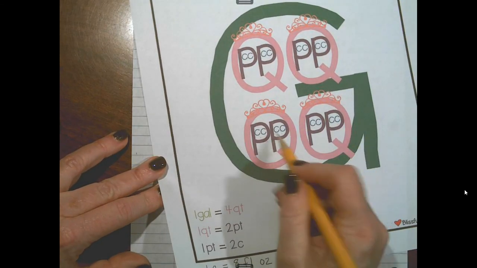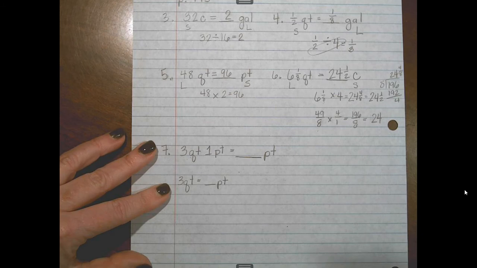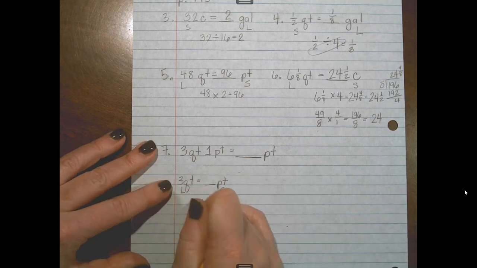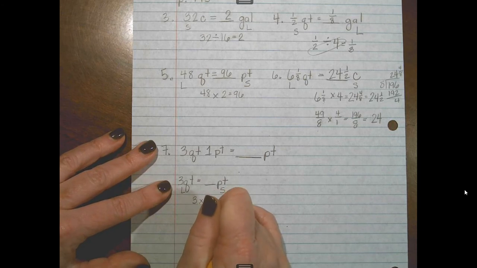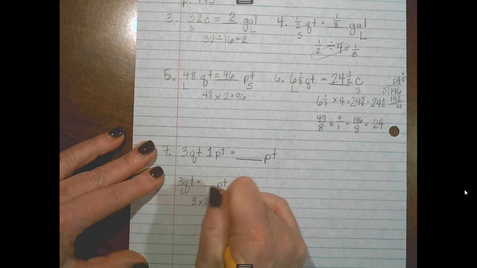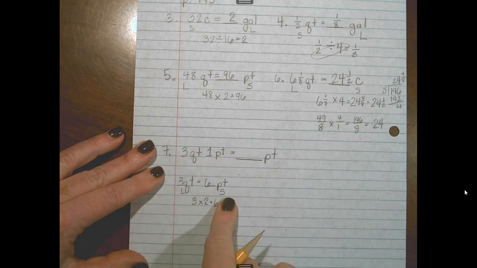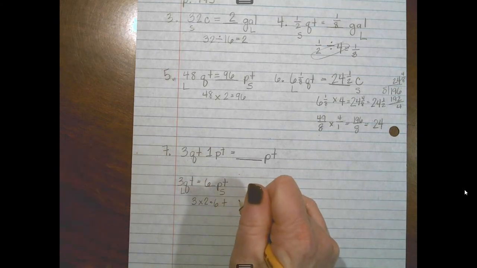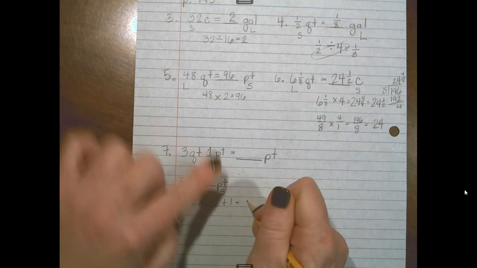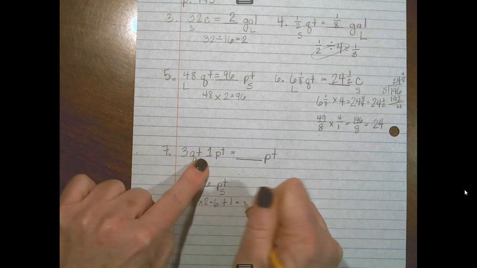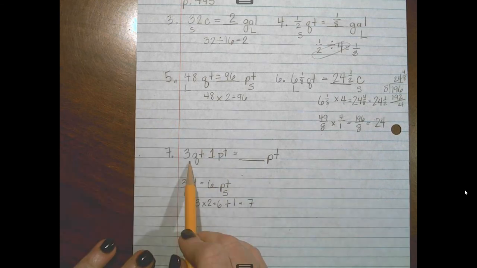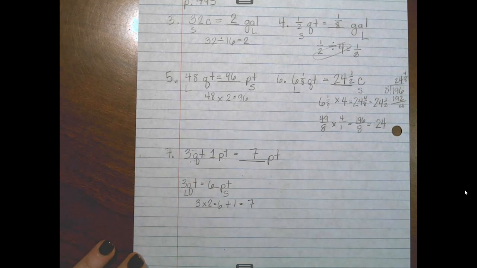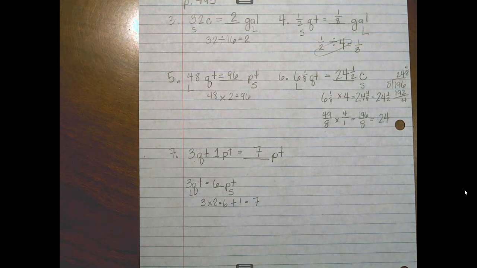I know there are 2 pints in every quart. So I'm going from a larger to a smaller unit, so I'm going to be multiplying. And like I said, there's 2 pints in every quart. So I know that 3 quarts is 6 pints, right? Plus, I'm going to have this 1 pint left over that I haven't added in yet. So I know that 3 quarts is 6 pints plus this 1 pint means that 3 quarts and 1 pint is equivalent to 7 pints.